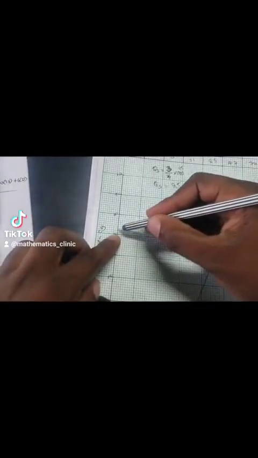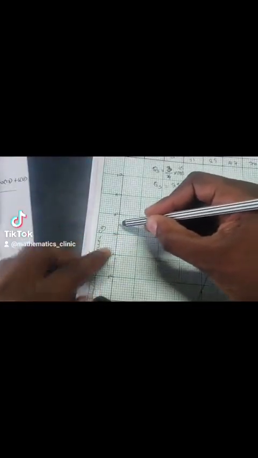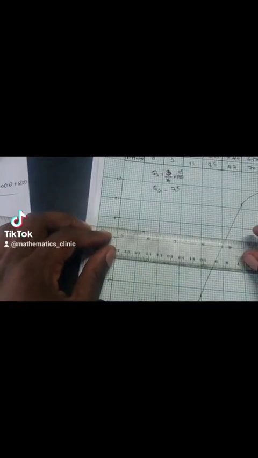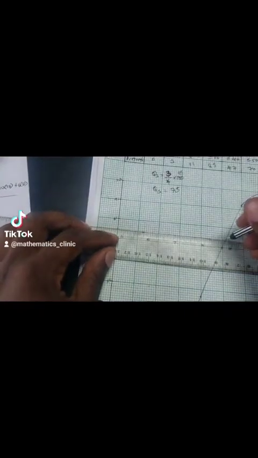So what we are going to do is on our data, this is 70, so 71, 72, 73, 74, 75 is right here. So we are going to draw a dotted line here, like that.